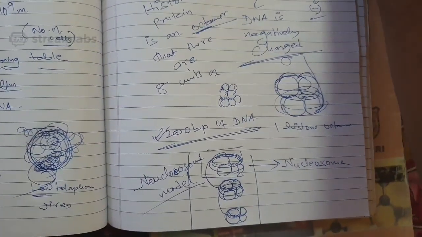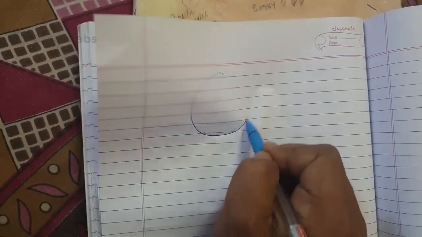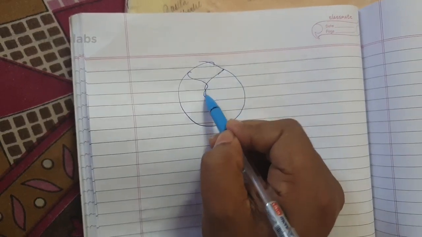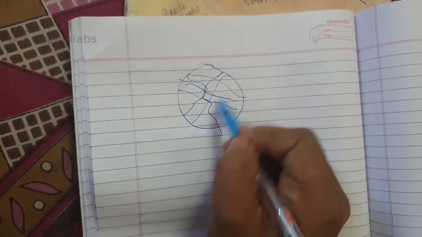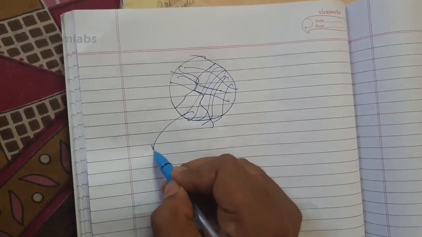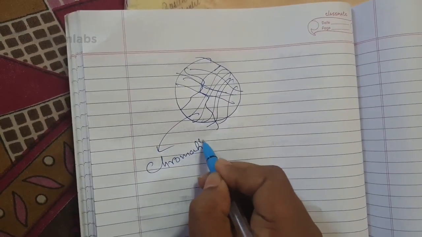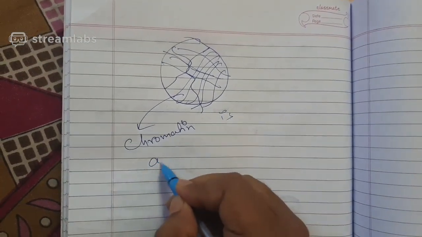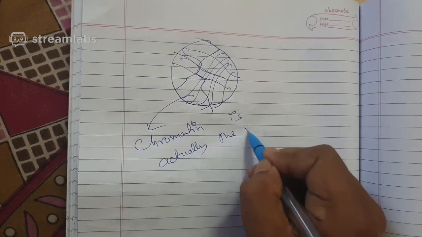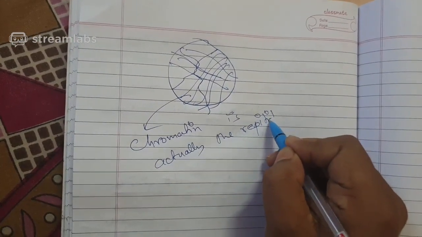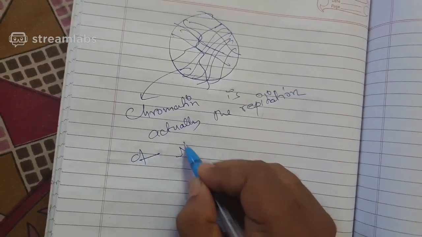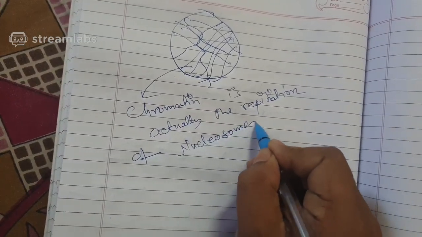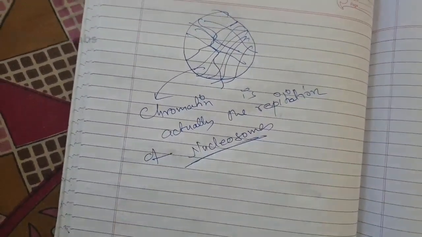So that is the reason, now this entire chromatin thread. Now if you have understood up to this much, I would like to mention that in the nucleus, the entire chromatin thread that you see is actually the repetition of nucleosomes. That is so obvious. Yes or no? So I hope that you have understood.